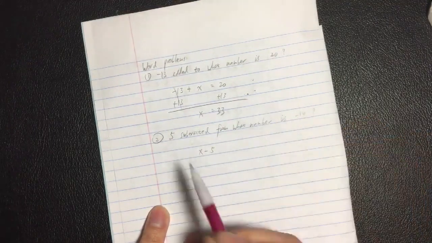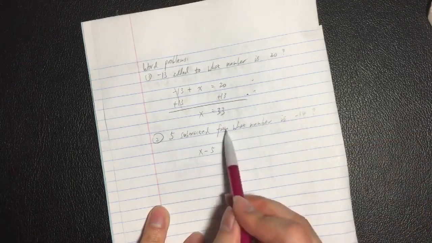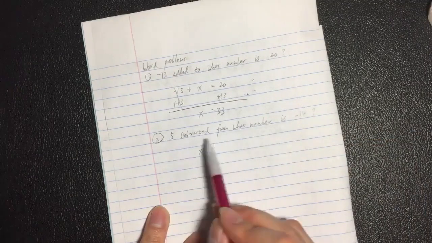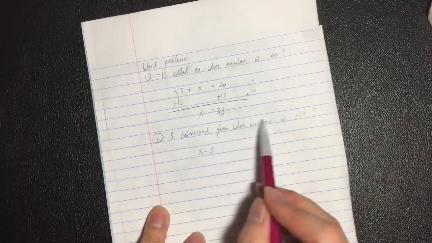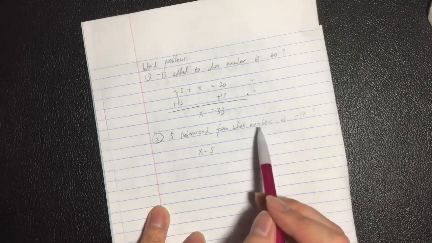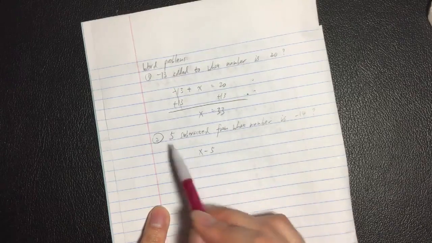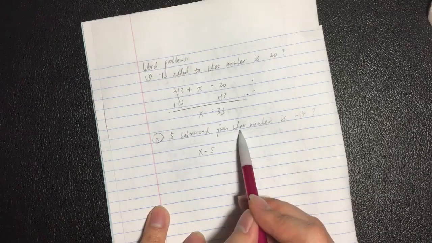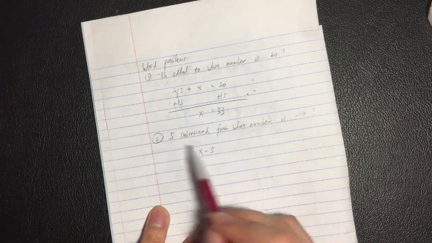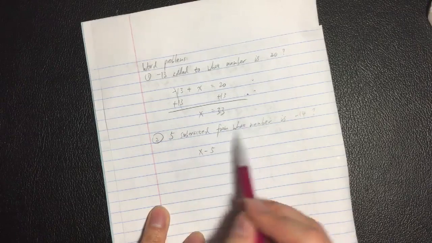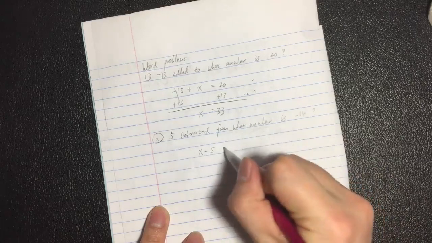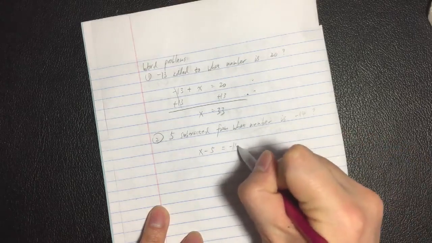5 subtract from x means x minus 5. Be very careful. The second number comes first. Subtract from this number comes first. The unknown number comes first. 5 subtract from what number means x minus 5. Is means equal sign. Negative 14.